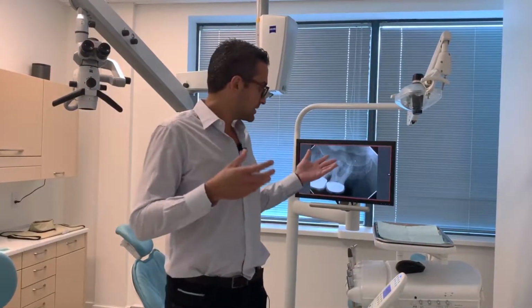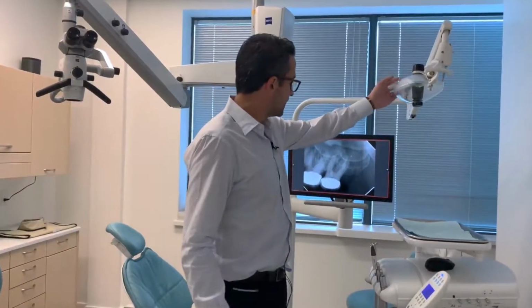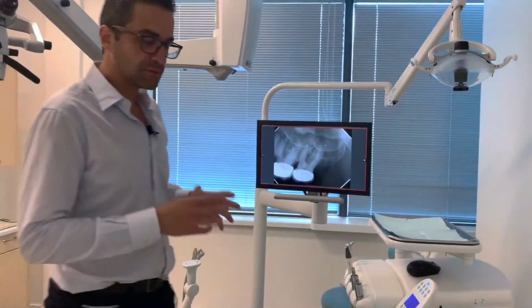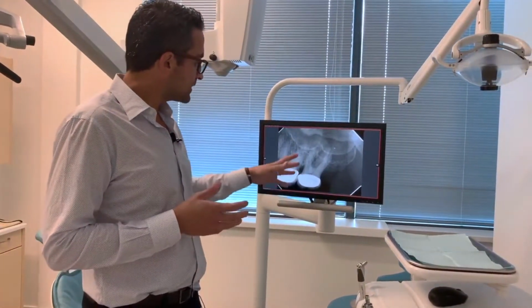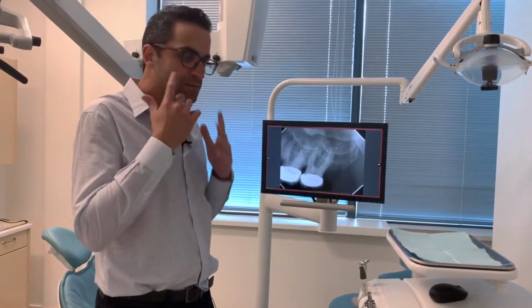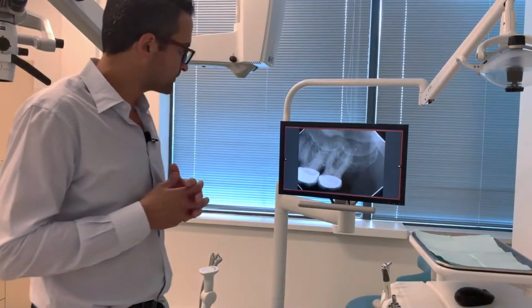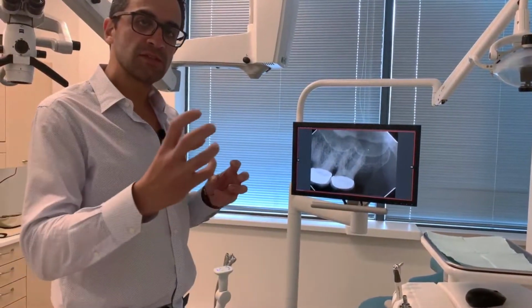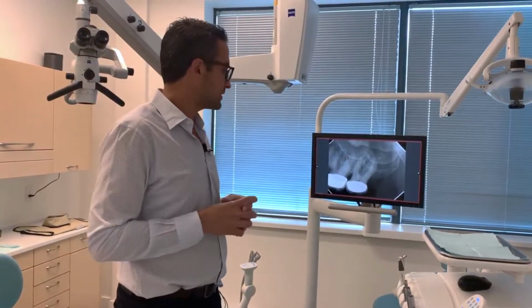And I took an x-ray, as we can see here, of the two last upper left molars. As we can see, these two teeth have two big crowns on there, and he was always pinpointing to that side but not knowing which tooth was really the problem. And I was not able to diagnose or to really exclude one tooth or the other.